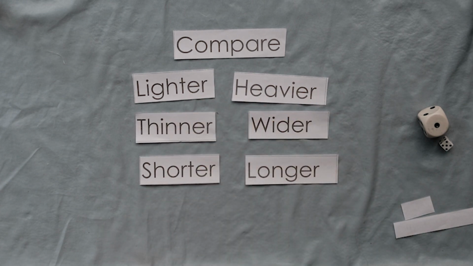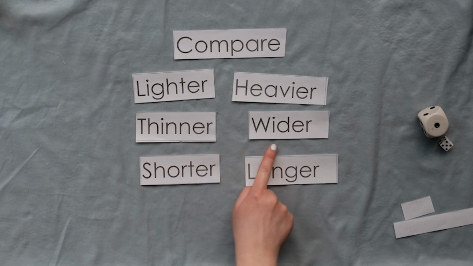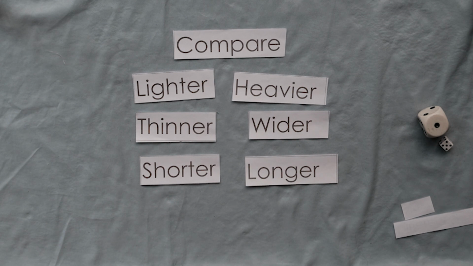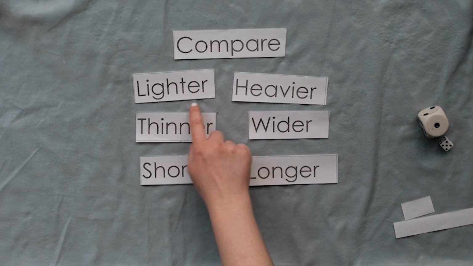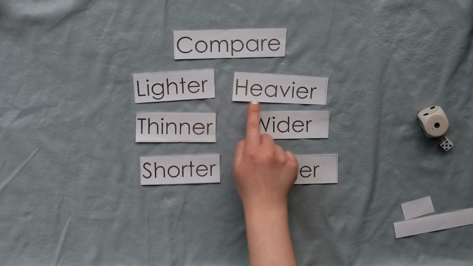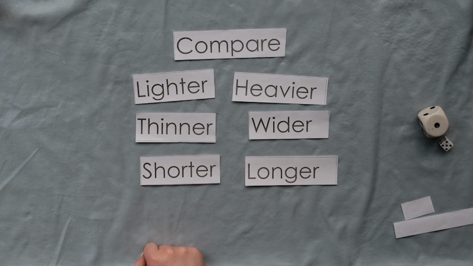Let's see if you can find a pattern at the end of each word. Compare, lighter, heavier, thinner, wider, shorter, longer. What do you notice about the words? Well, they all end in ER. So when we're comparing words, we are using the ER words. Lighter, heavier, thinner, wider, shorter, longer, right?